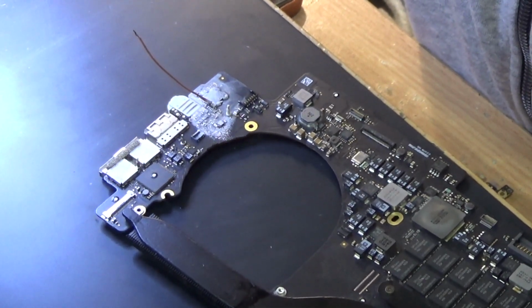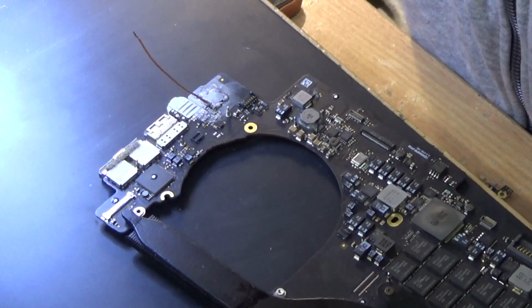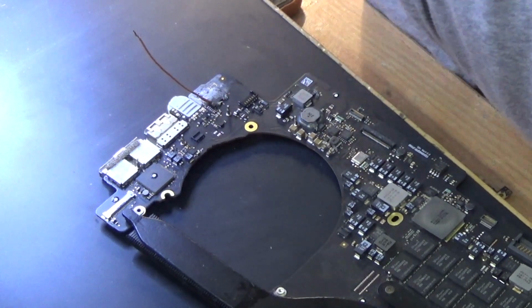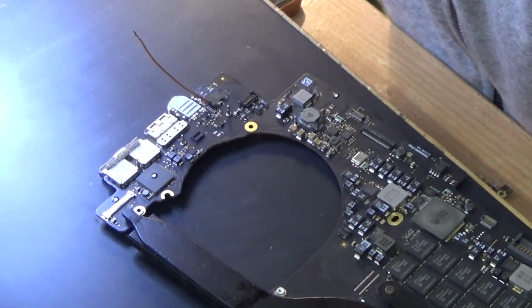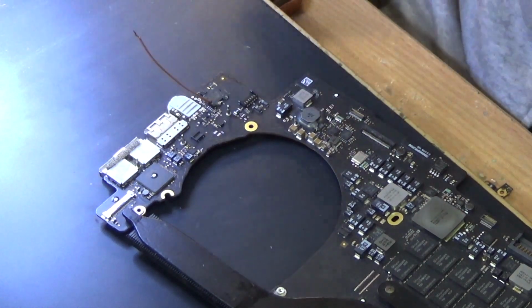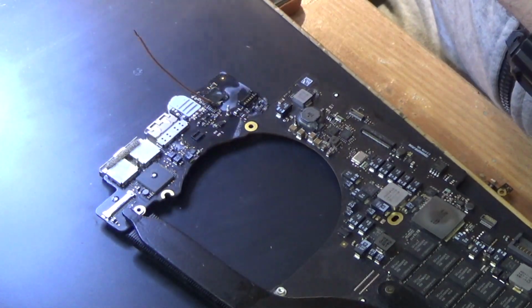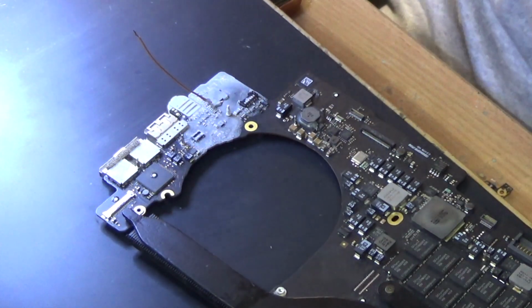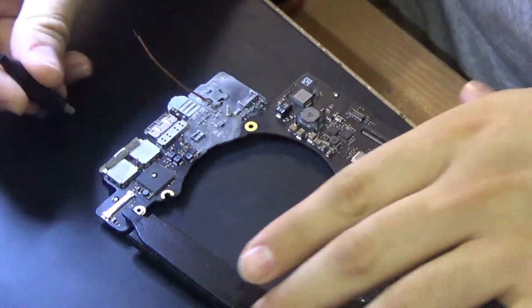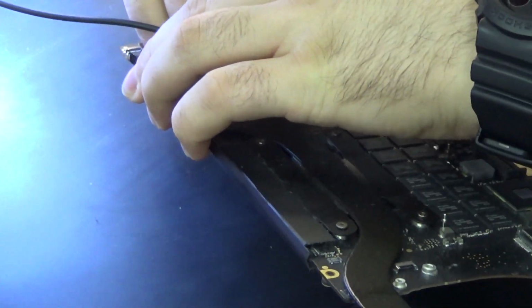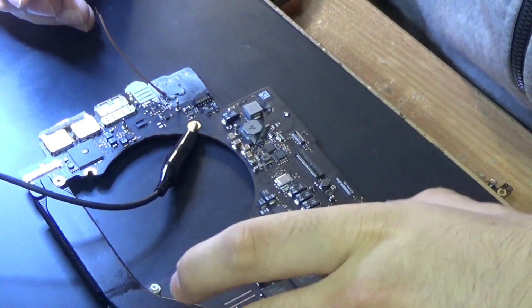Make sure that it's 4.5. Yeah, I need to be faster. The freezer is connected to the ground right here.